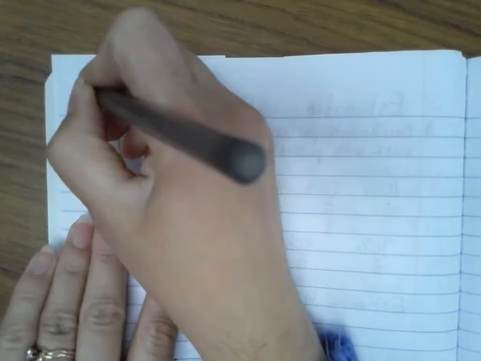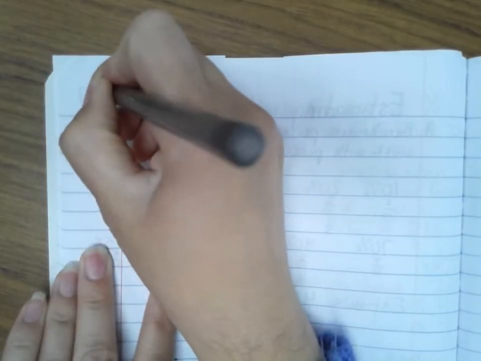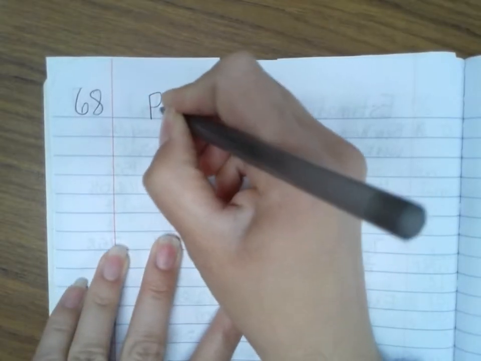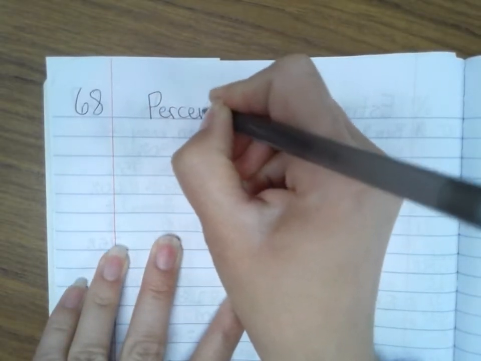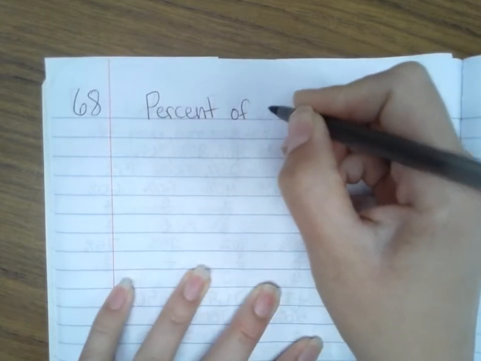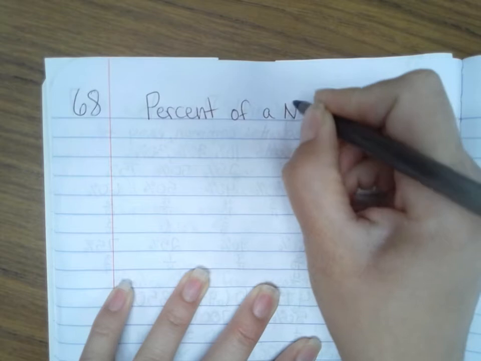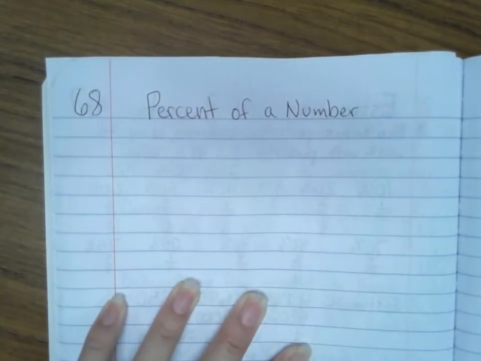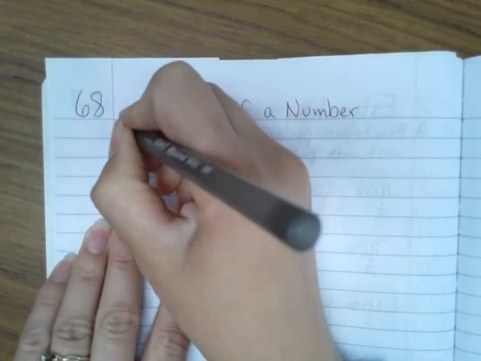This is page 68 of your math journal. We're going to call this one percent of a number. Okay, I want you to memorize this formula.